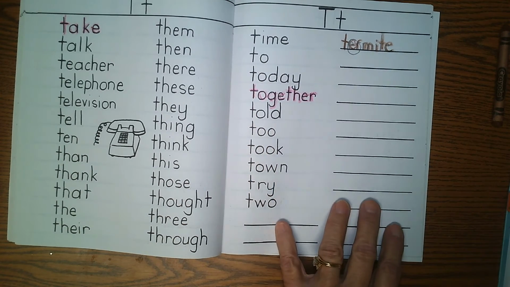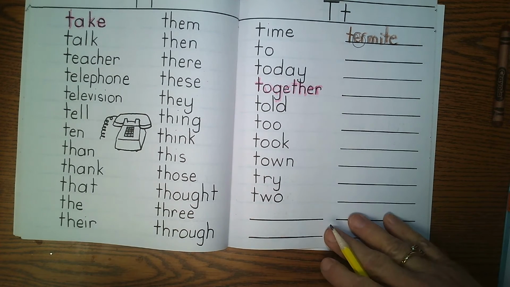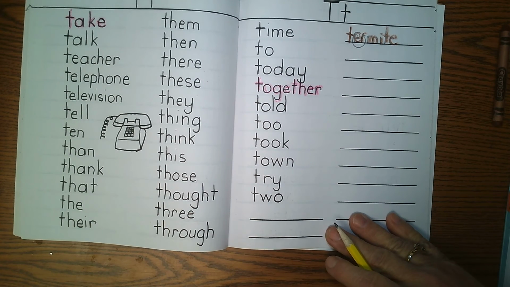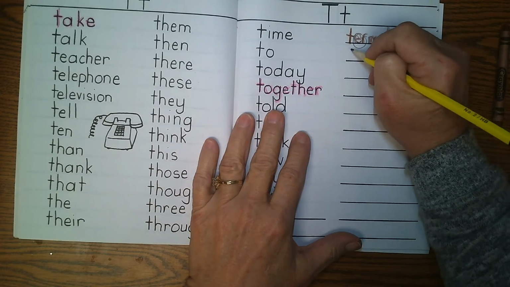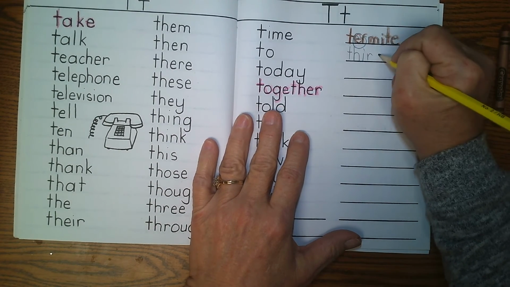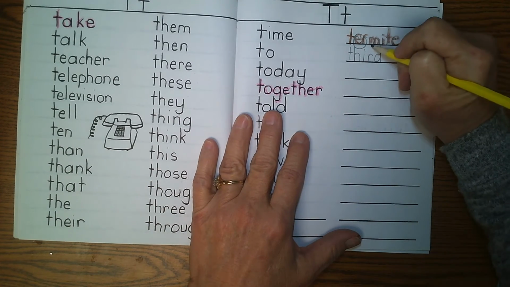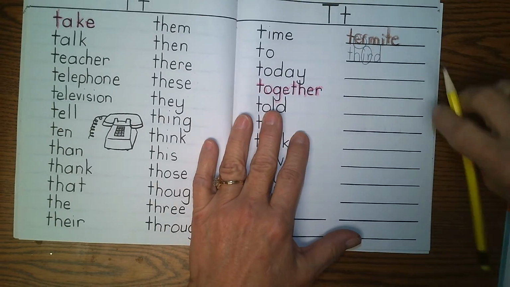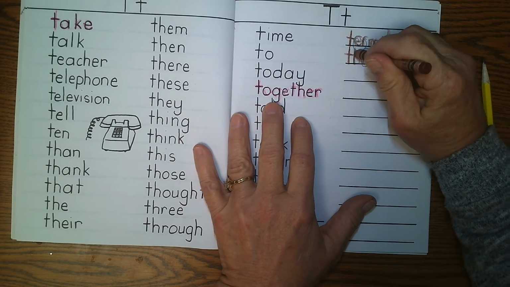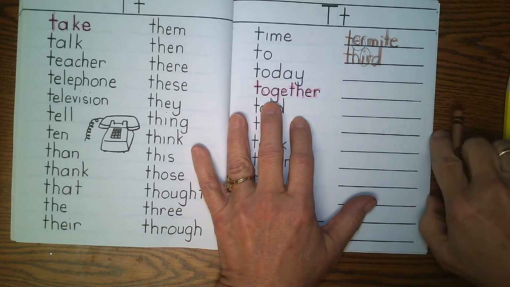T-E-R-M-I-T-E. And the next word we need is third. It starts with TH, and there are a lot of TH words. Don't see the word third. T-H-I-R-D. Third. Let's circle the IR and trace. Third.